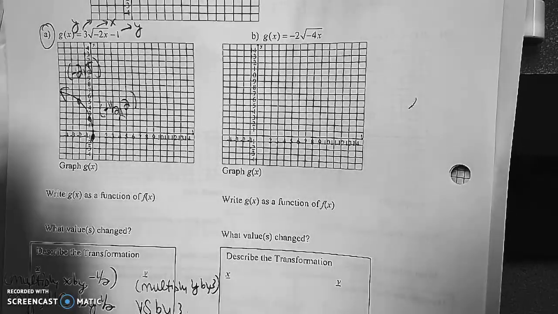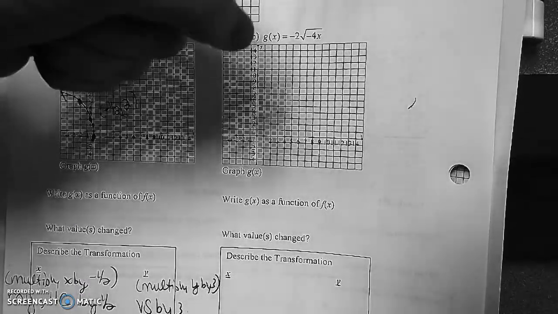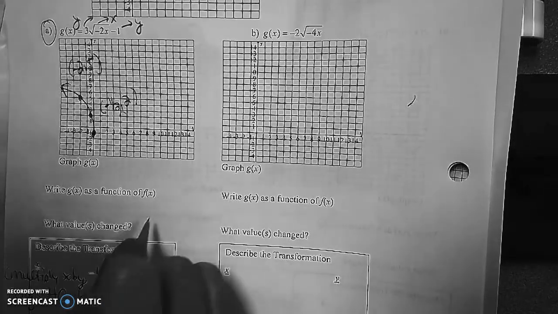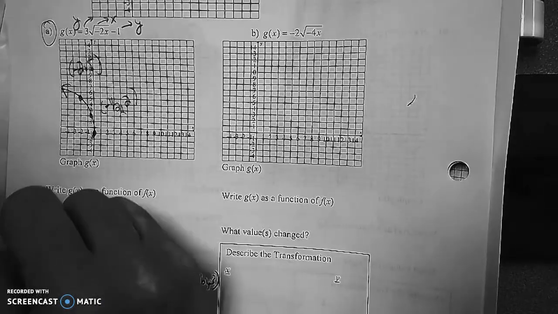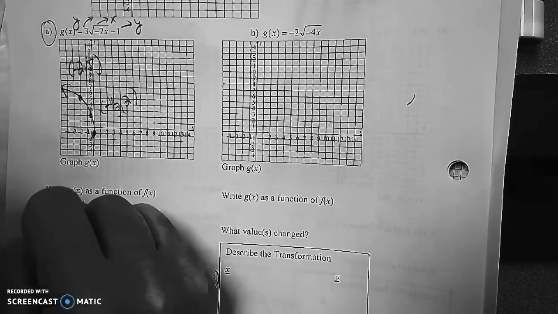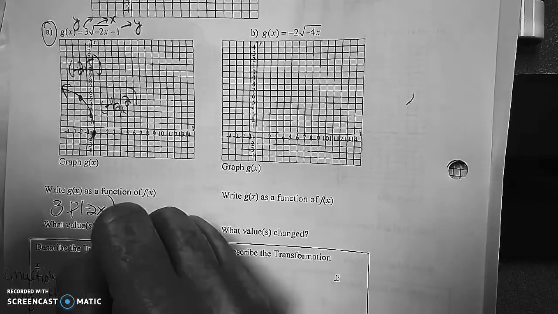It did reflect over the y. It was stretched vertically. If you can see my hands, it was stretched vertically and did go down 1. And then we can write this as a function. So it would be 3 f of negative 2x and then minus 1.